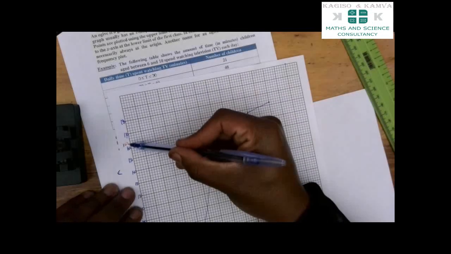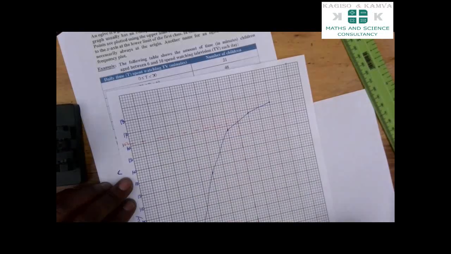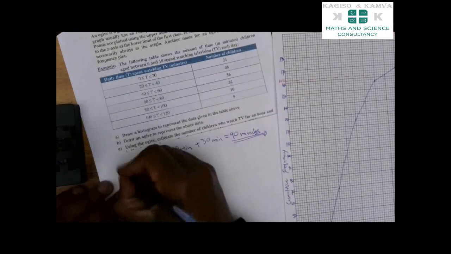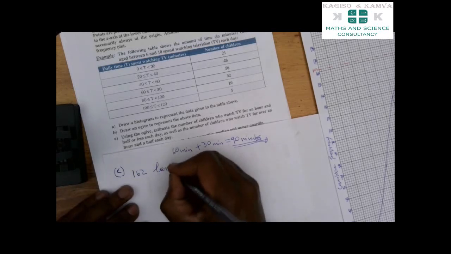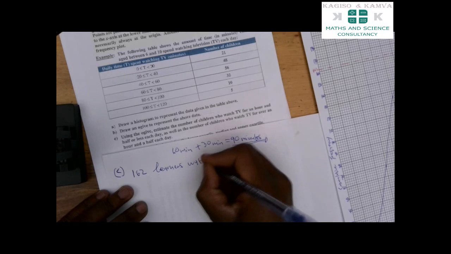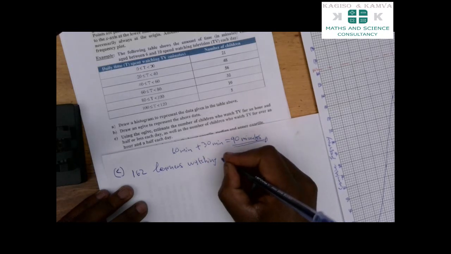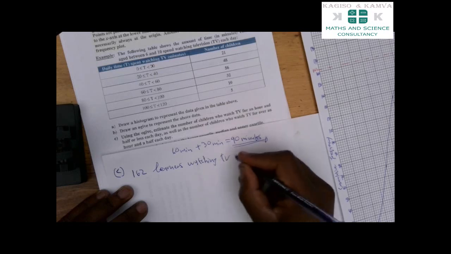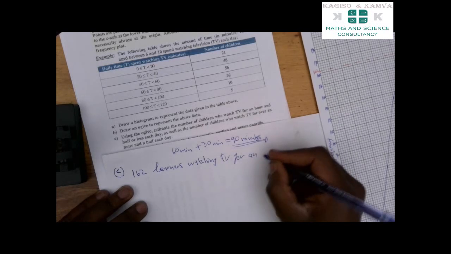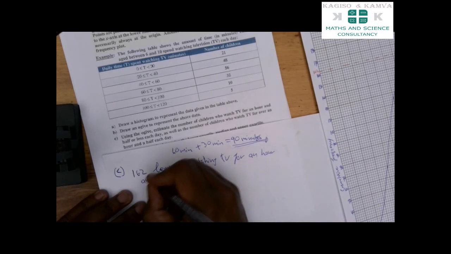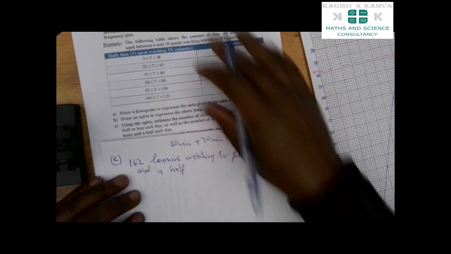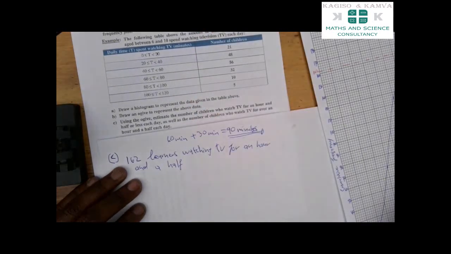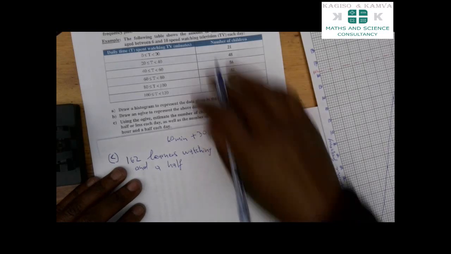So in this case, for C, we've got 162 learners or less that are watching TV for an hour and a half. We've got 162 learners watching TV for an hour and a half, like that. So that is how we use an ogive to estimate the number of learners who watch TV for an hour and a half.